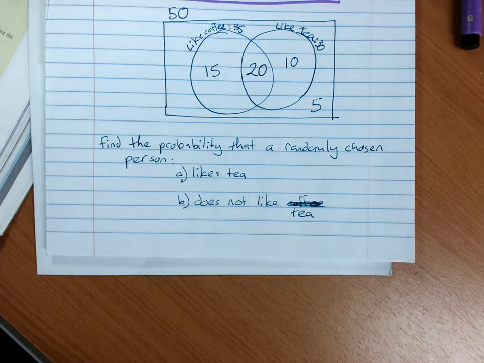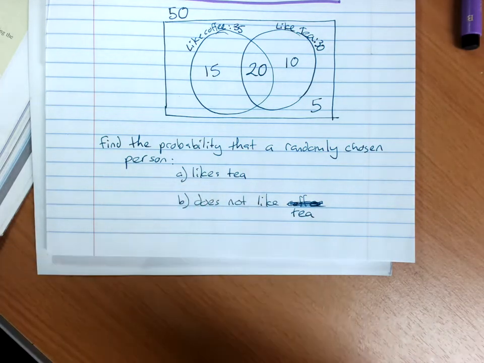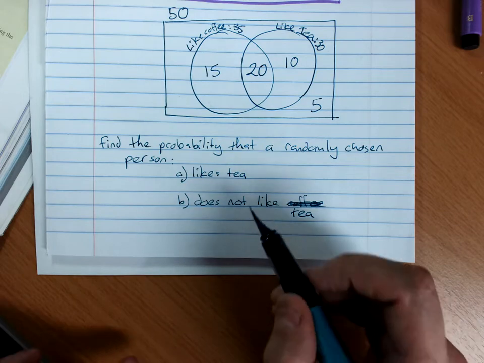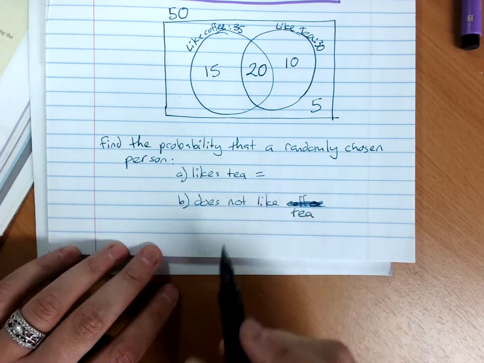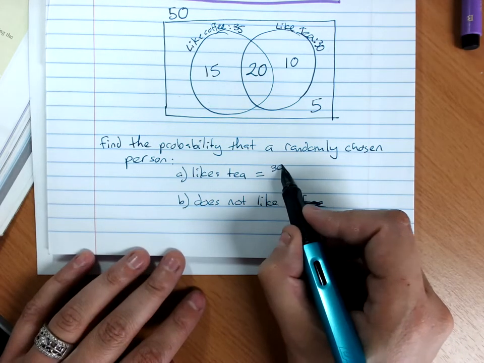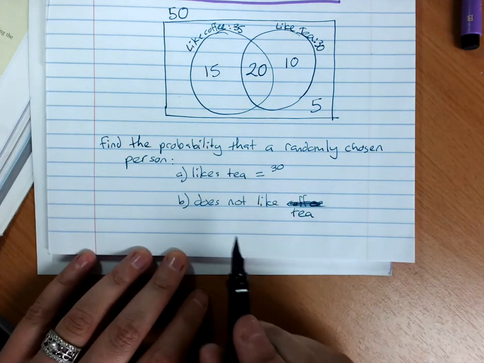Now when we do the probability, it's the number of people who are in this group divided by the number of people it's out of, like normal probability. So, trick question again, how many people like tea? 30 out of how many? 50.